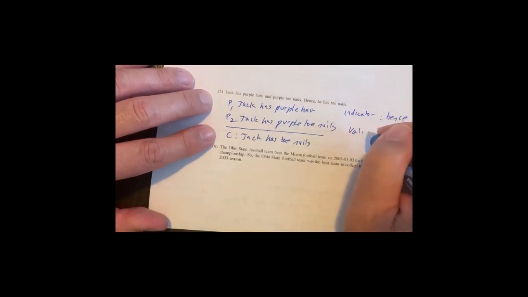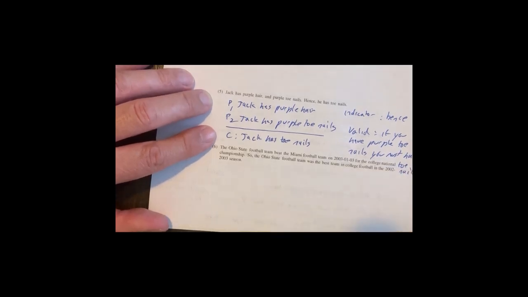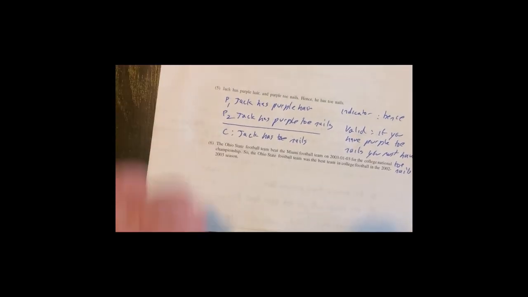It's valid: if you have purple toenails, you must have toenails. And again, just like the thing has to exist for the property to apply to it. And so it's a purely logical point, and that's how you can tell that the inference is valid.